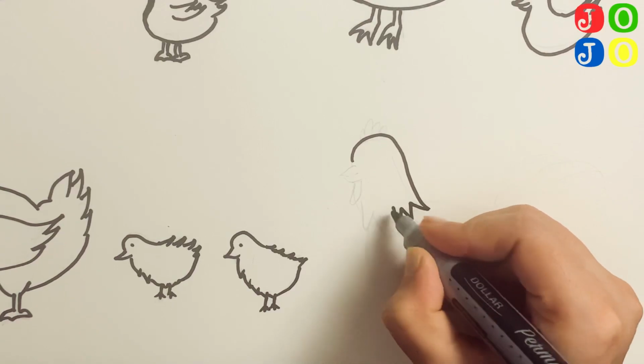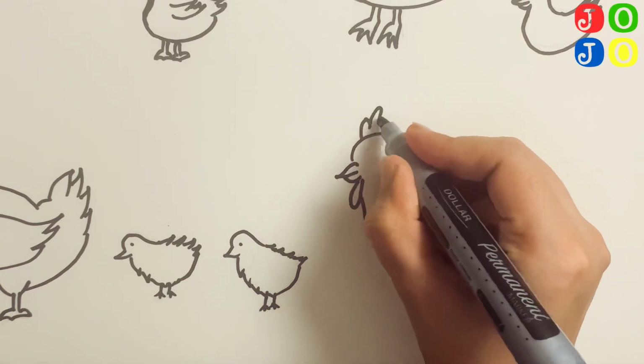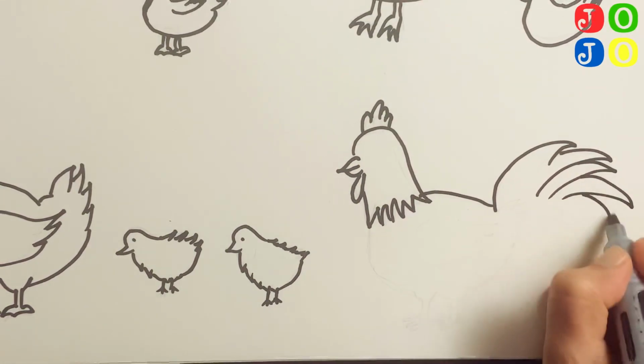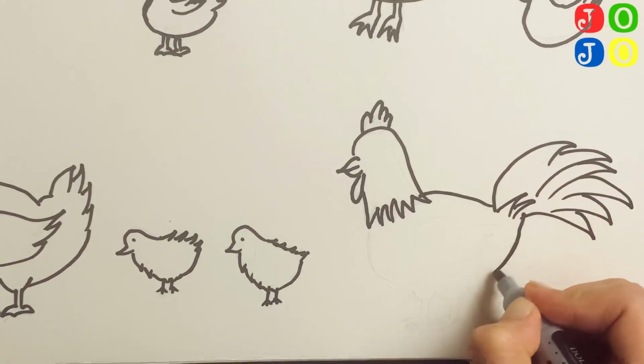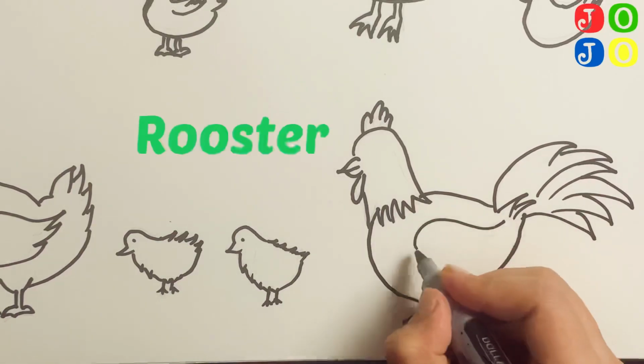So let's draw one more farm bird, and it is quite similar to a chicken, but its feathers are bigger and it's a male bird. So it's known as a rooster.